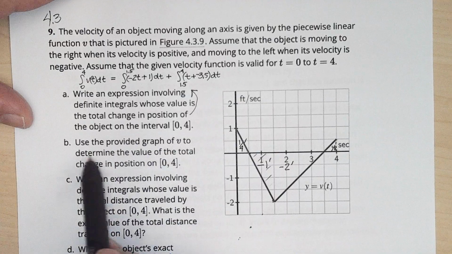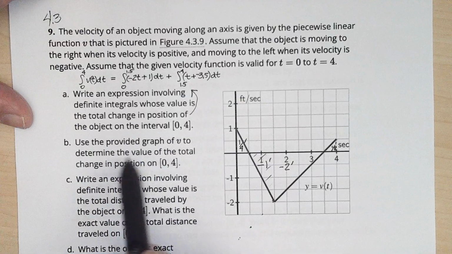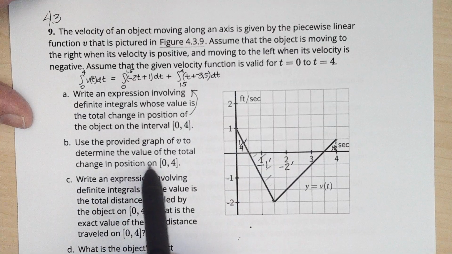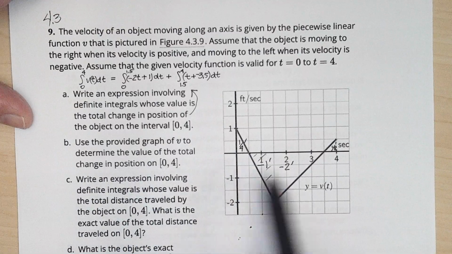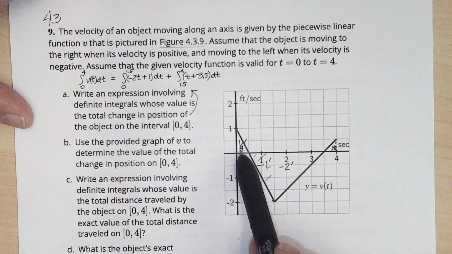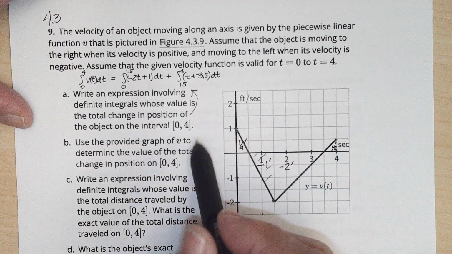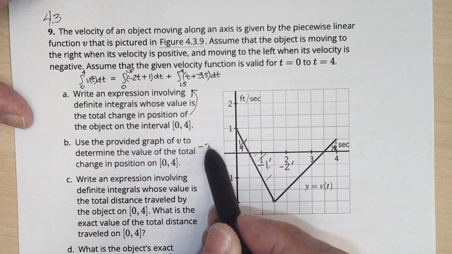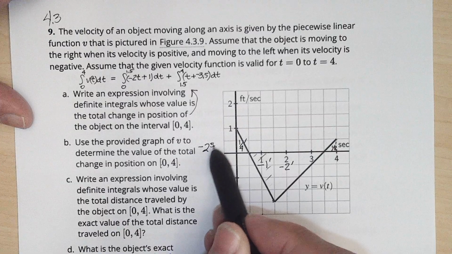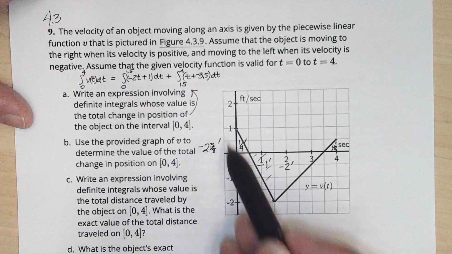Use the provided graph and velocity to determine the value of the total change in position. Well, it went minus 3 plus a quarter, so that's minus 2 3/4, plus an eighth, so it's minus 2 5/8 feet.